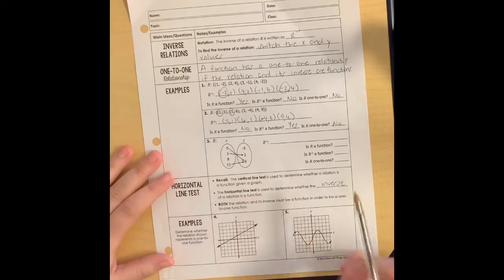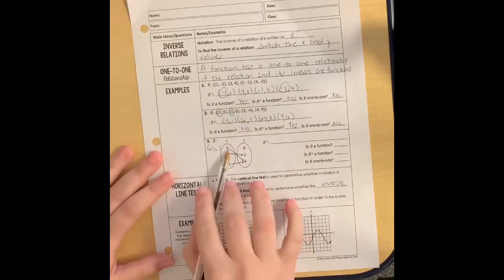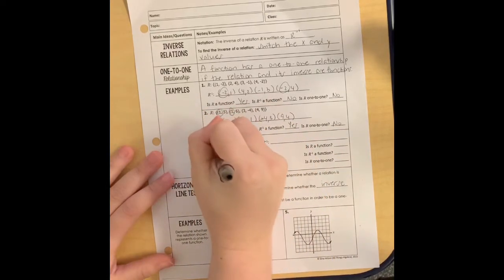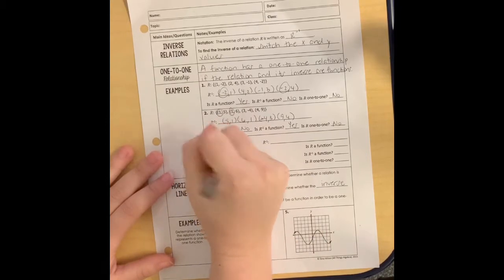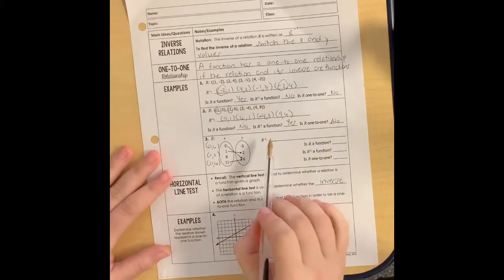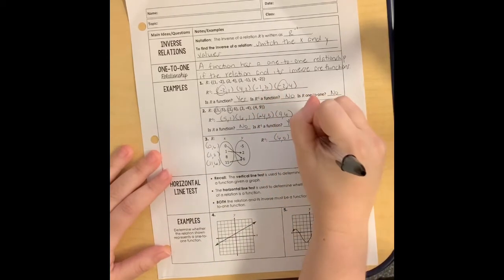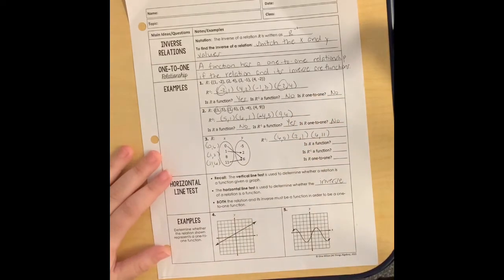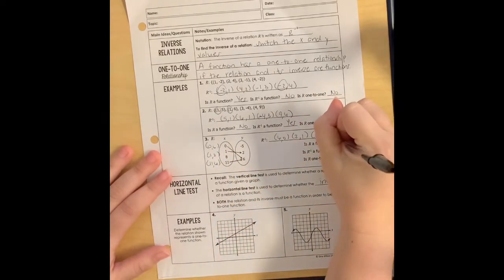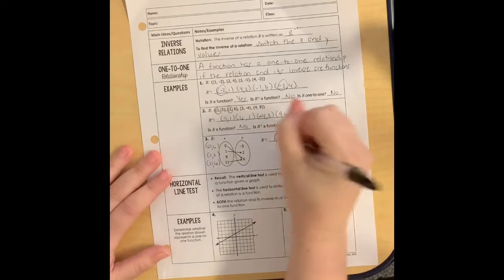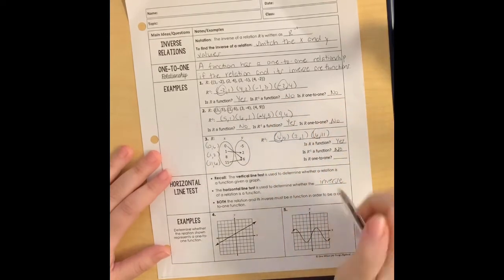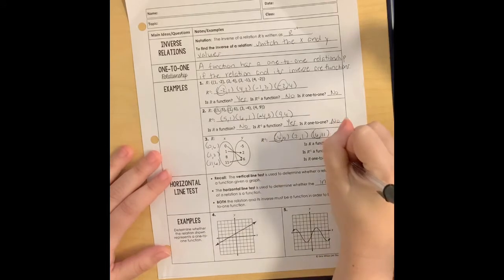Okay, on number 3, now remember that these are points: 0, 6, 1, 2, and 11, 6. That's what those lines and those arrows there mean. So the inverse of this would be 6, 0, 2, 1, and 6, 11. Is the relation a function? The original one is yes. Is the inverse a function? No, because the 6's repeat right there. Is it one-to-one? No, because the inverse was not a function.